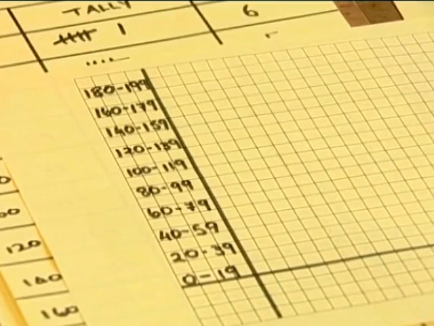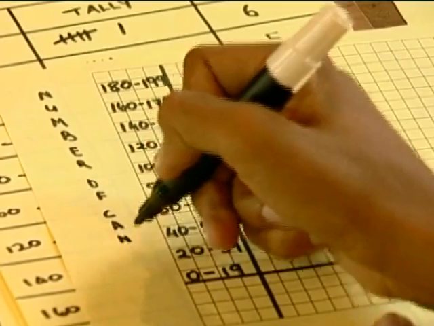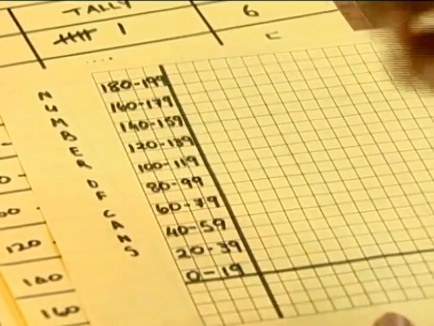Okay, so the y-axis will have the class intervals on it like this. That's it. Now don't forget to label that axis. It will be the number of cans. Oh, but what do we put on the other axis? That will be for the number of school classes, the totals from your frequency table.